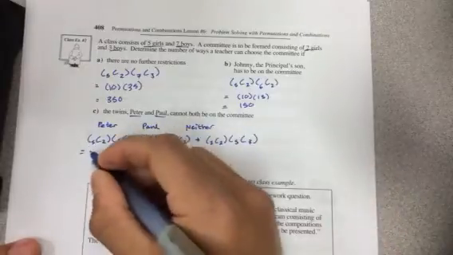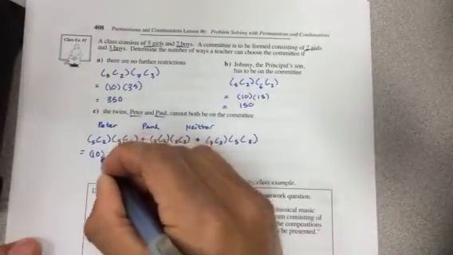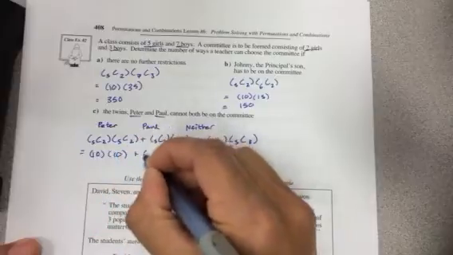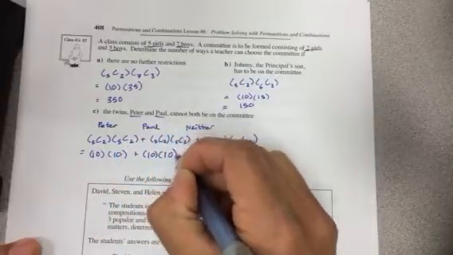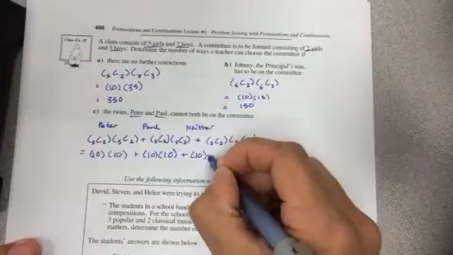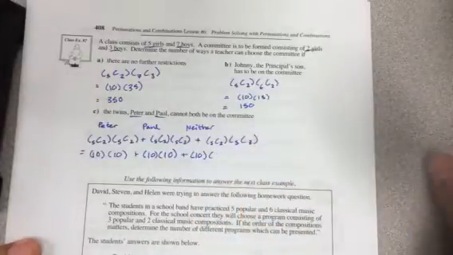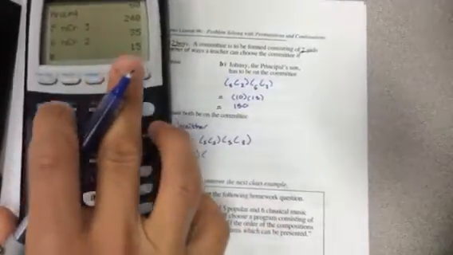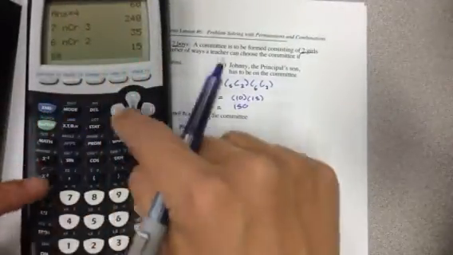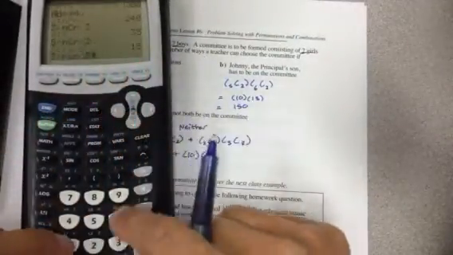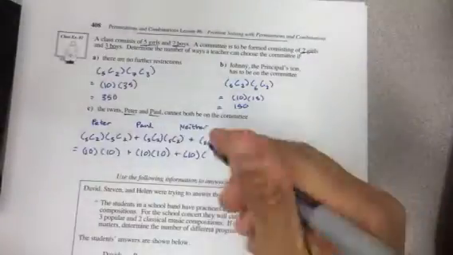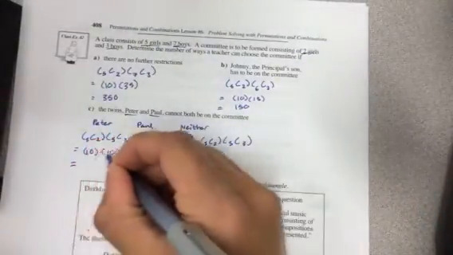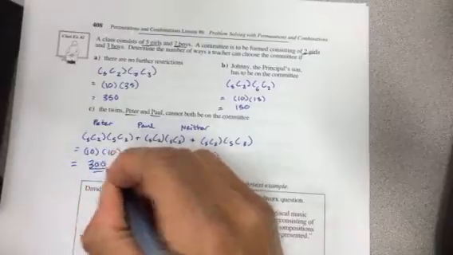If you add these all up, that's 10 times 10 plus 10 times 10 plus 10 times 10 from 5C3. And so this gives us 300 different ways.